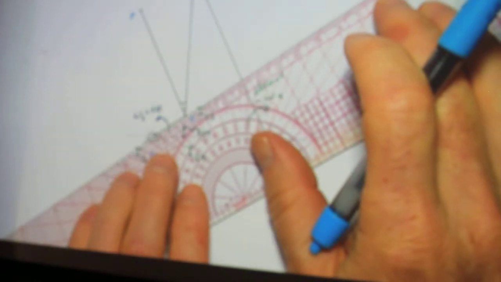Okay. So let's find I13. So if I draw a line through 1, 2, 2, 3, and 3, 4, and 1, 4, which is here, this is where I13 is.